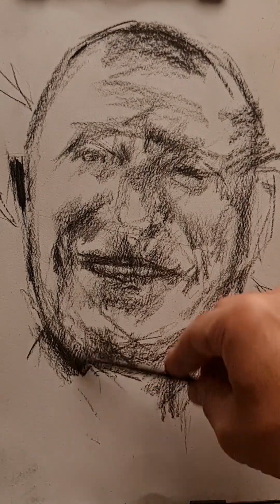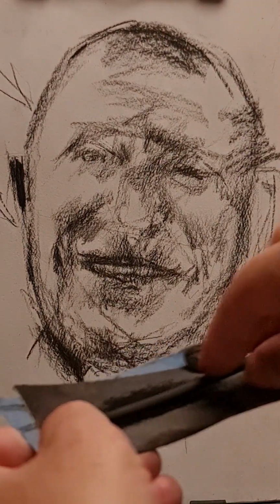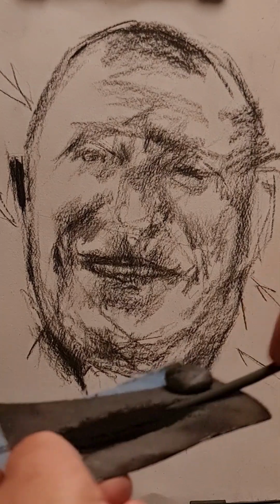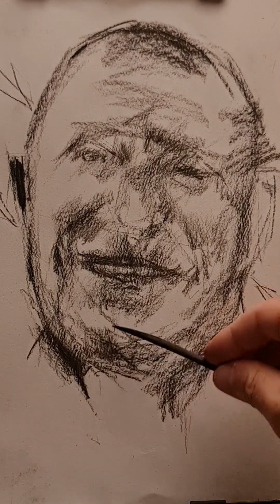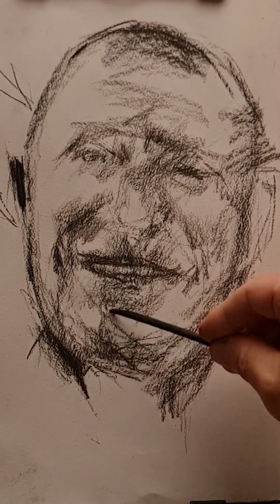There we are. Shadows here. Under the cheek. Sharpen charcoal. Tip of the cheek coming towards us.